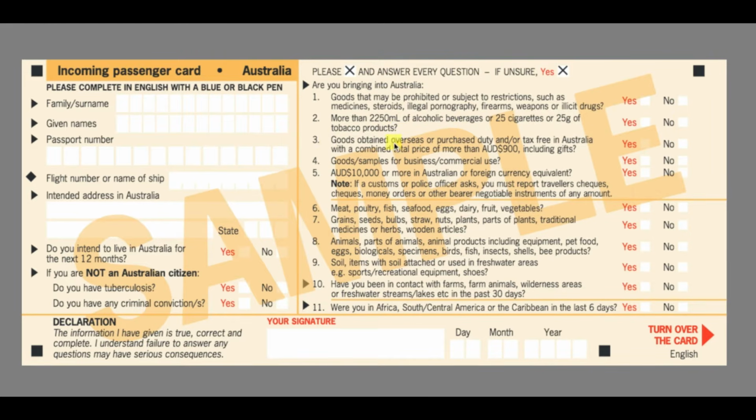Are you bringing in any goods obtained overseas or purchased duty or tax-free in Australia with a combined total of more than $900? That includes gifts. Are you bringing any goods or samples for business or commercial purposes? You'll have to select yes or no. If you are bringing more than $10,000 into Australia, you will need to select yes.